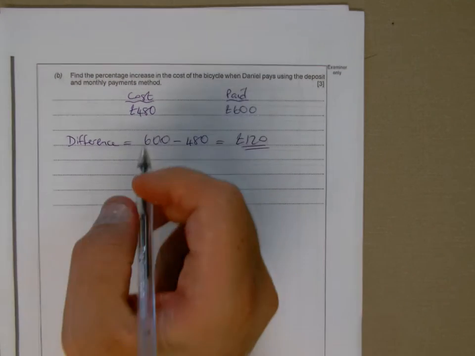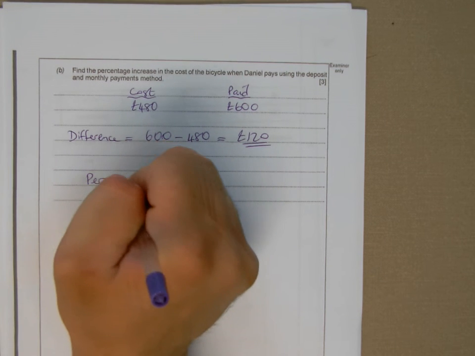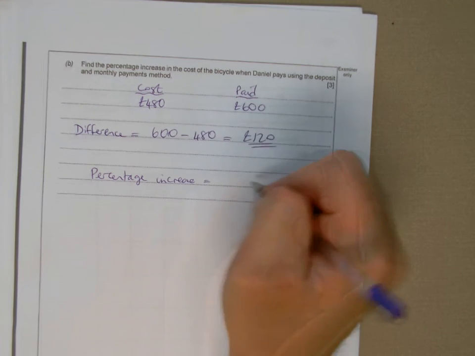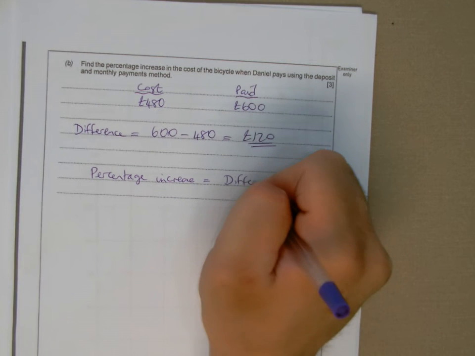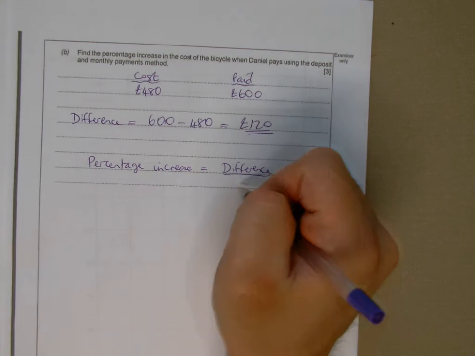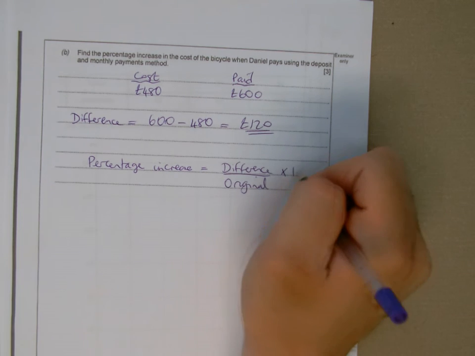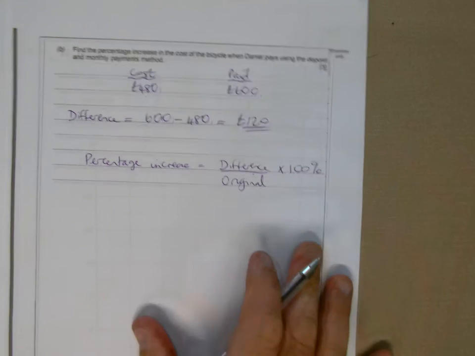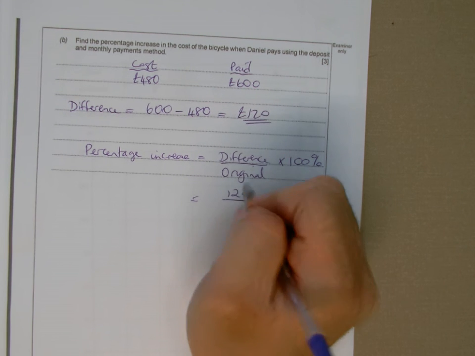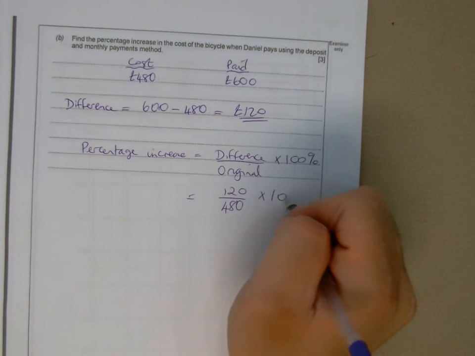So to work out the percentage increase, we focus on the difference that he paid, divide that by the original amount, and to change it to a percentage we times by 100%. So difference is £120, the original is 480, times by 100.